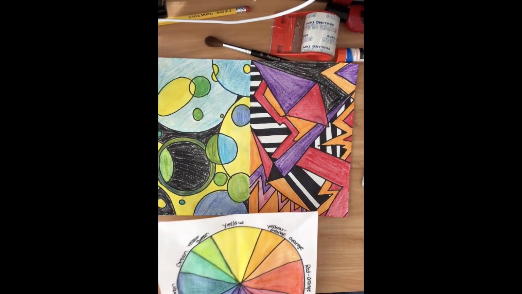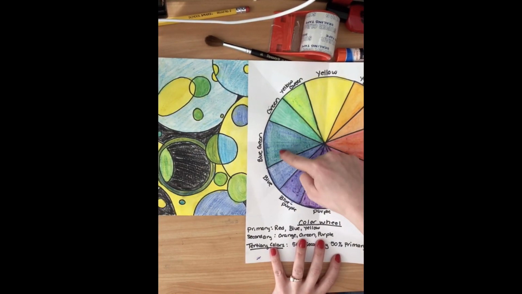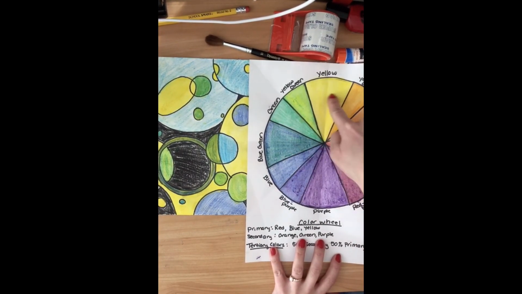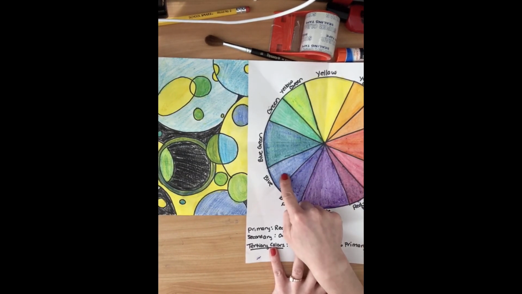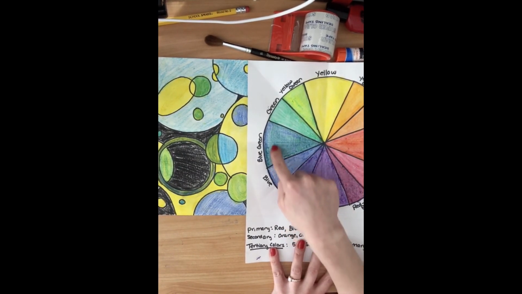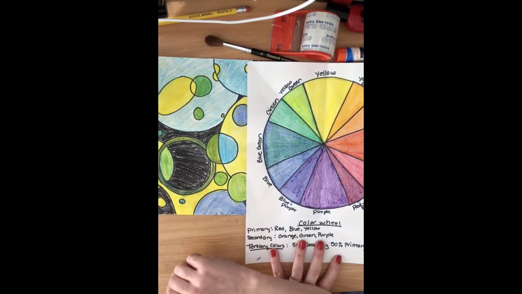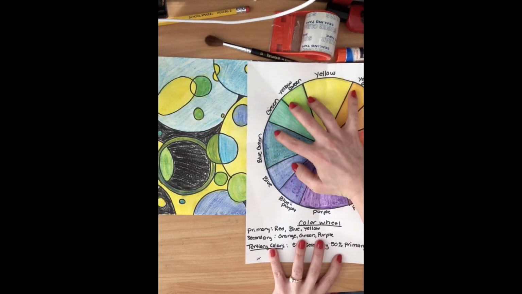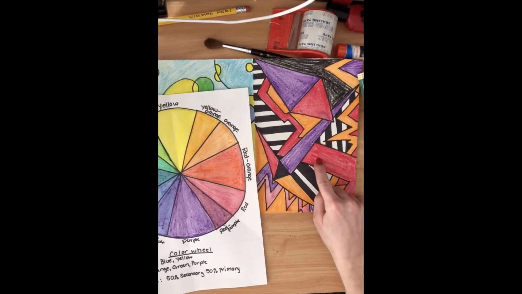So let me just show you really quick what I did. I chose to use these. Yellow, yellow-green, green, blue-green, and blue. These were my colors that I decided to use for this side. And now the complementary colors are on this side.